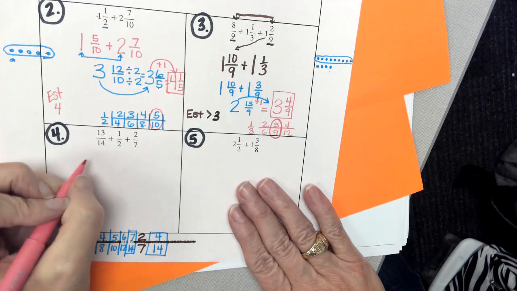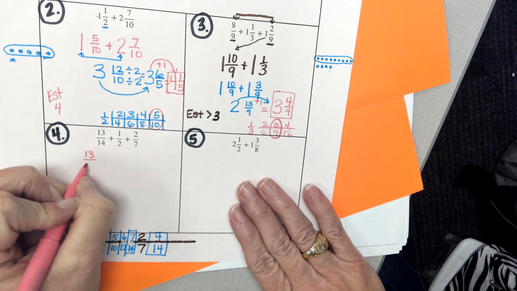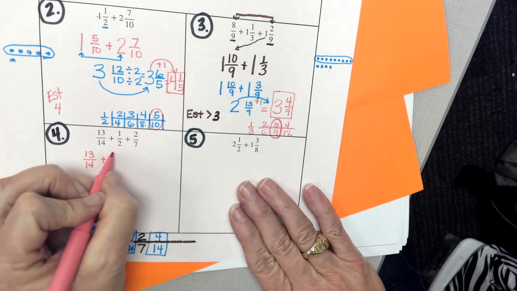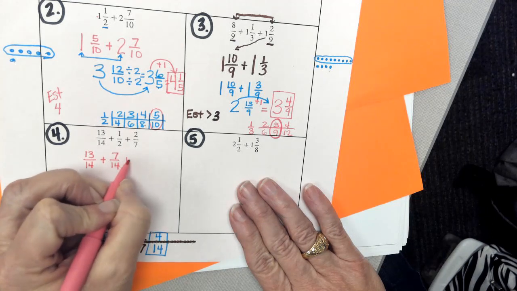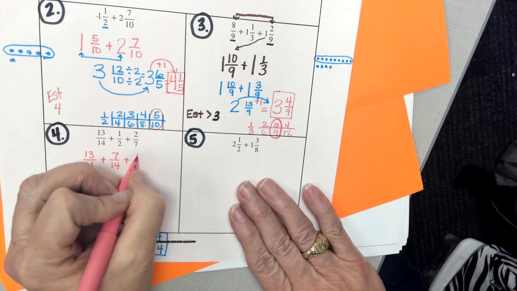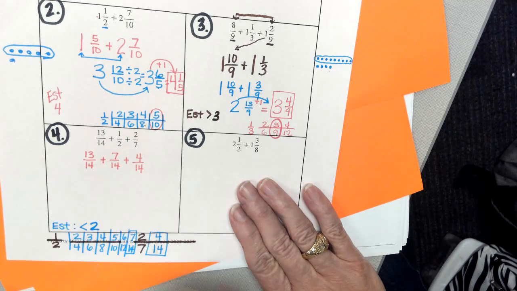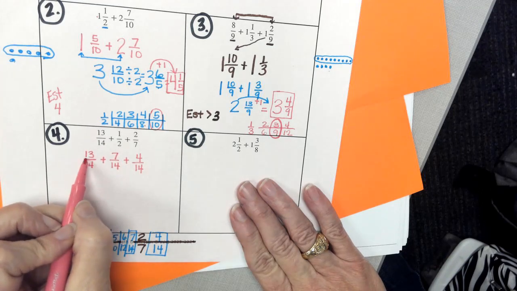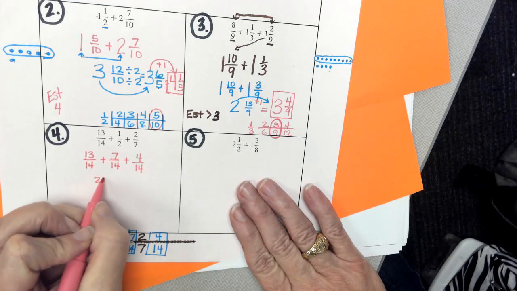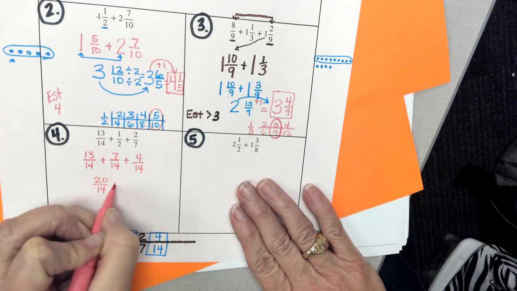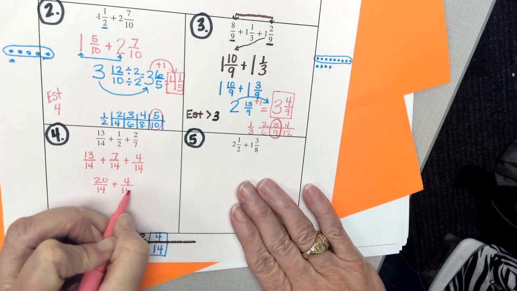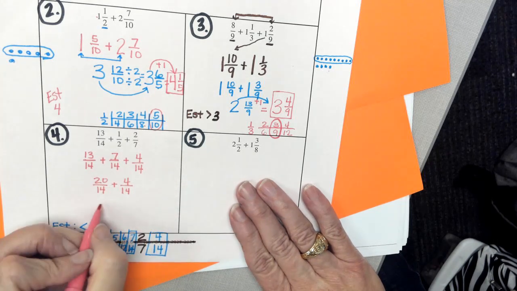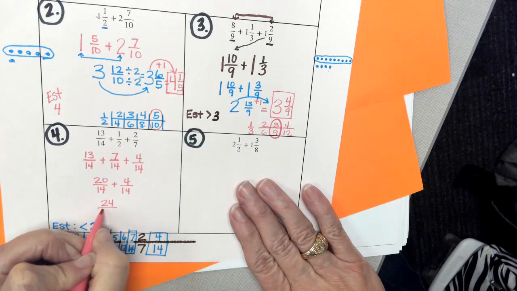I'm going to rewrite all of this so that it goes all together. 13 14ths plus 7 14ths plus 4 14ths. And we add all the 14ths together. So if I'm at 13 and I add 7, that gives me 20 14ths. Just like that, kind of rewriting it. 20 14ths plus 4 14ths gives me 24 14ths.